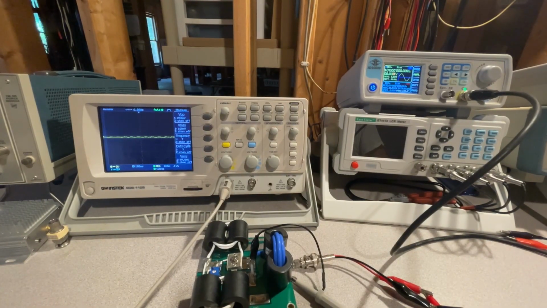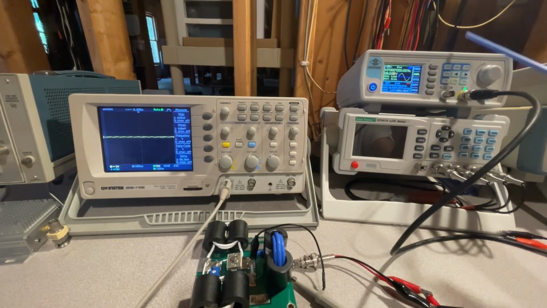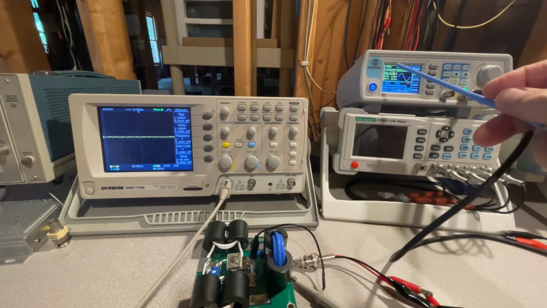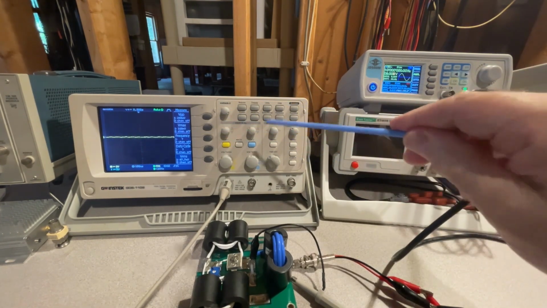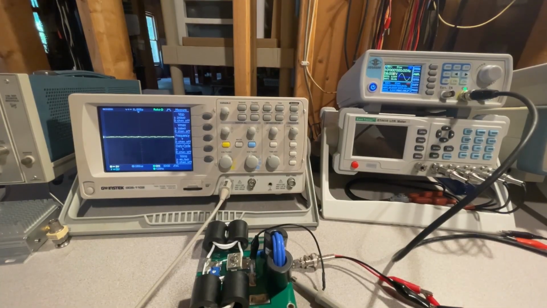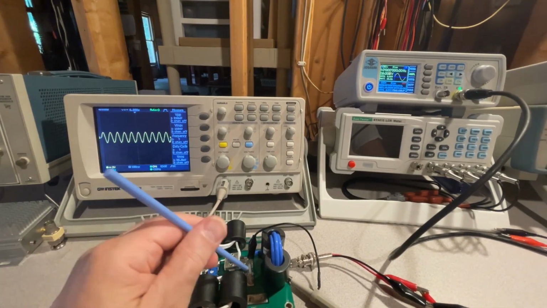All right, so now I'm back. Got this all set up. Here's our function generator at 10 megahertz, 9 volts. Here's our oscilloscope so we can measure the corresponding waveforms. And here's our board set up.